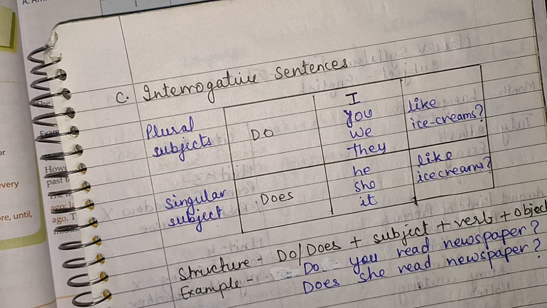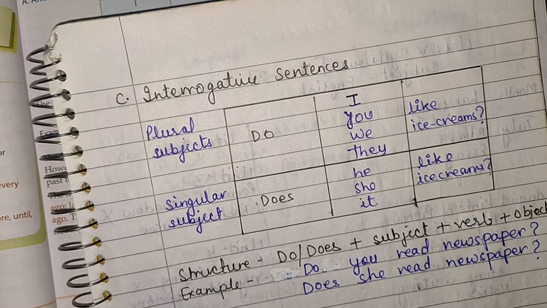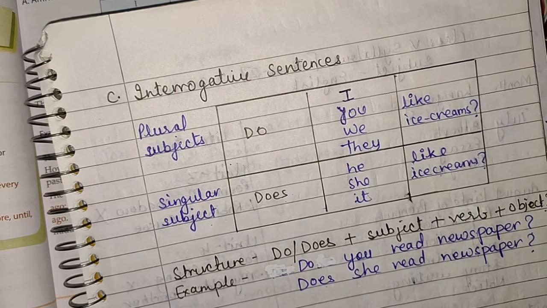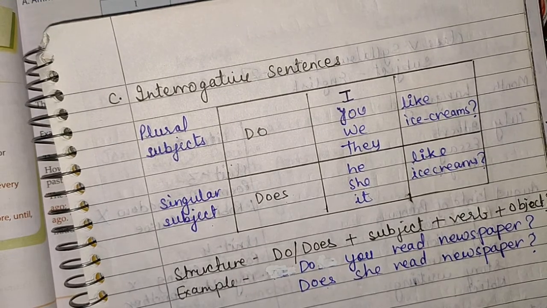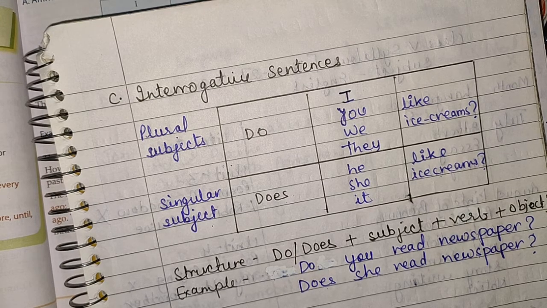In the positive sentence, we were using a different kind of structure. In negative sentence, we changed the structure a little bit, and also in interrogative sentence, we will be changing the structure a little bit to make a sentence in interrogative form. Here also we will make a little bit of changes, basically in the negative sentences, to make it an interrogative sentence. So let's see the structure.